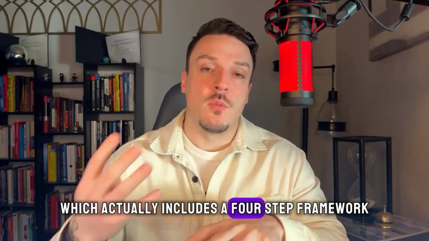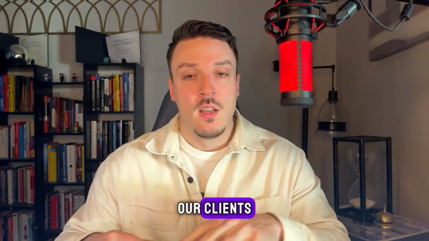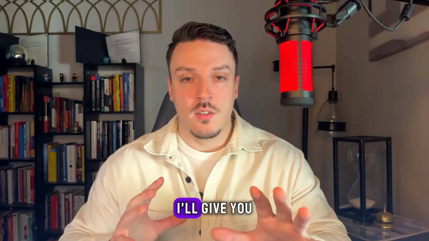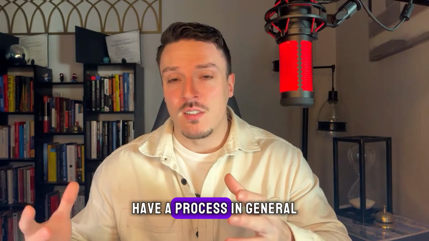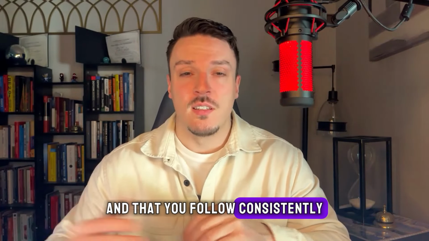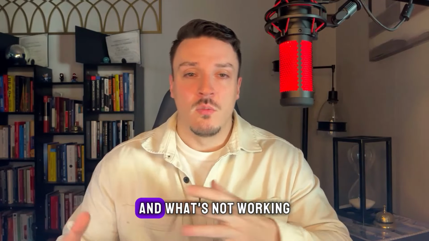Step number 4, this is our sorting step, which actually includes a 4-step framework that we implement with our clients, but I won't go into the entire process here. I'll give you the good stuff though, I promise. The important thing is that you have a process in general and that you follow consistently. Otherwise, you don't know what's working and what's not working.